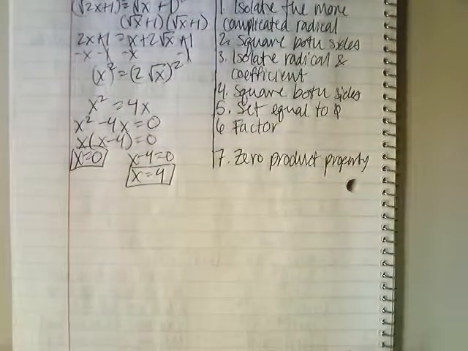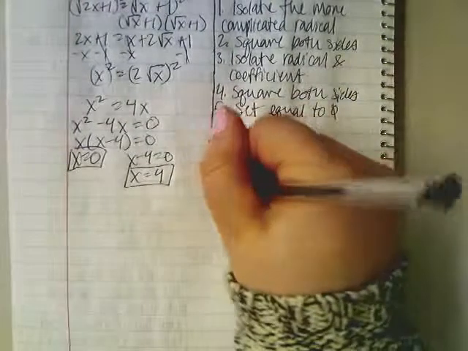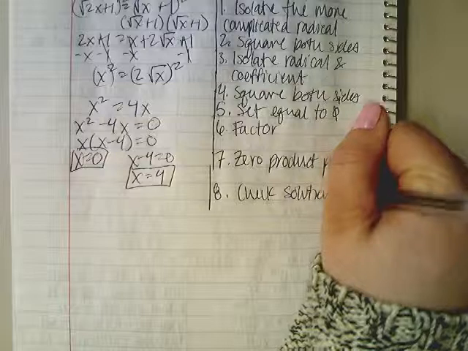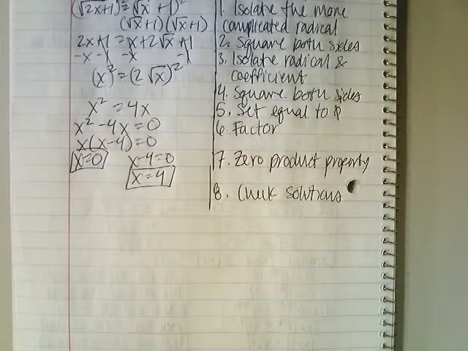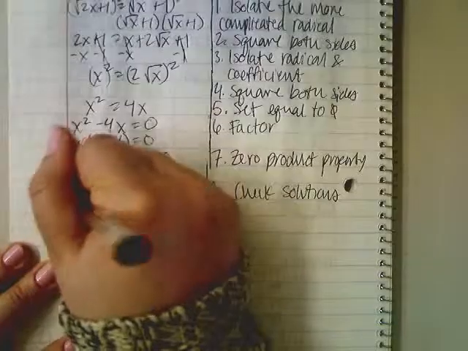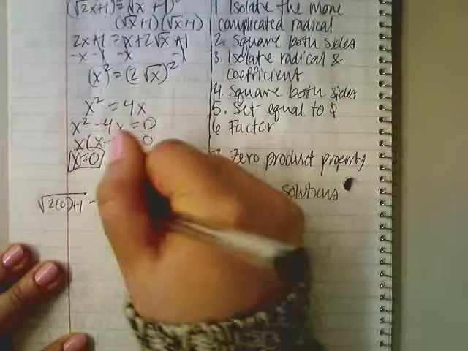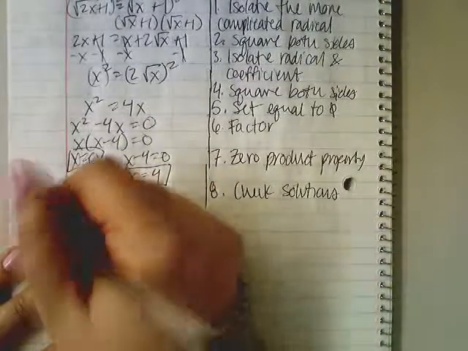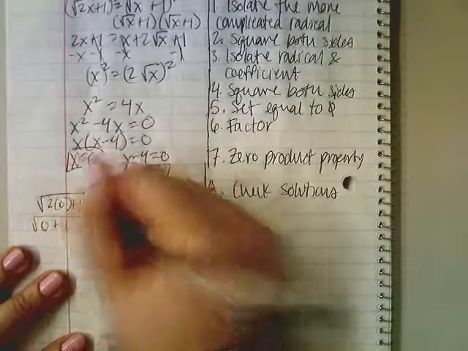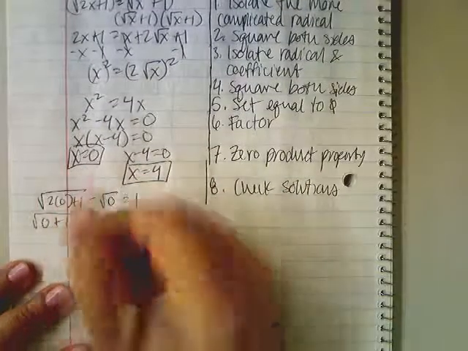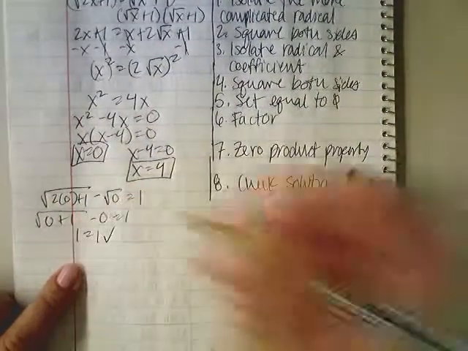But as I mentioned before, we always need to check our solutions. So step 8, we're going to check. So I plug these into my original equation and I get the square root of 2 times 0 plus 1 minus the square root of 0 equals 1. And when I do that, I get the square root of 0 plus 1 minus 0 equals 1. Square root of 1 is just 1. So 0 plus 1 is 1. Square root of 1 is 1, so that one works.